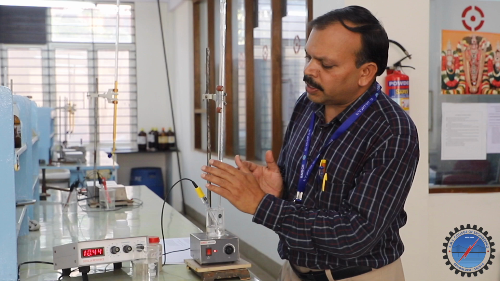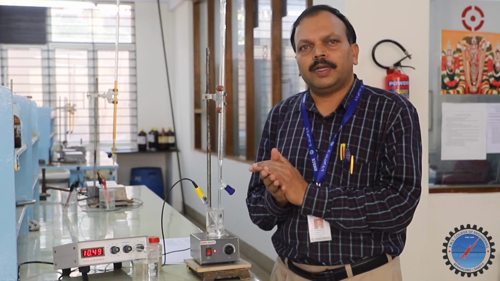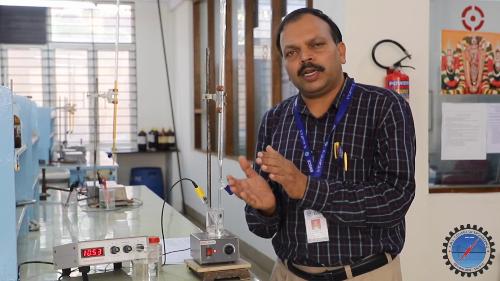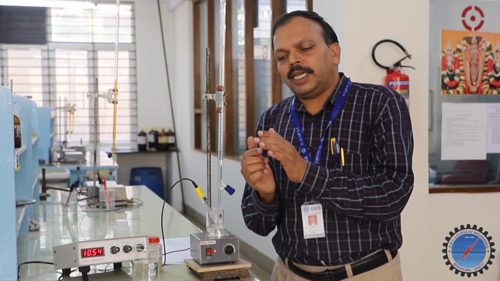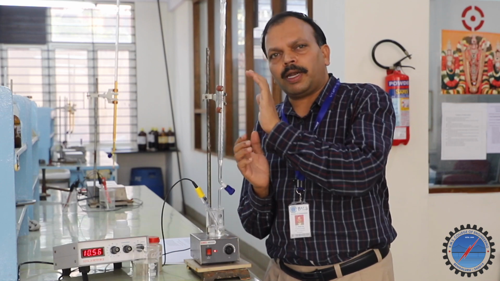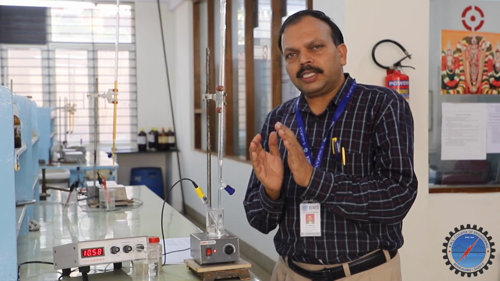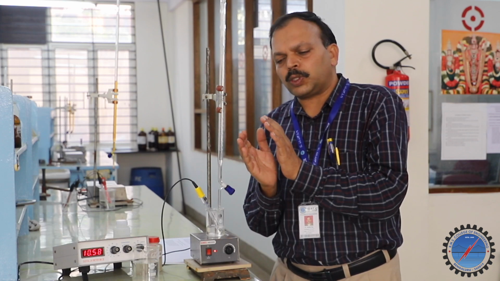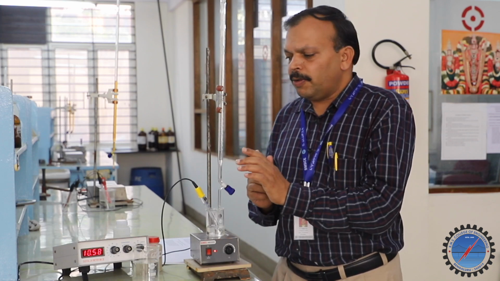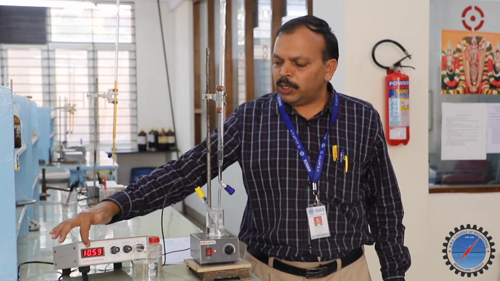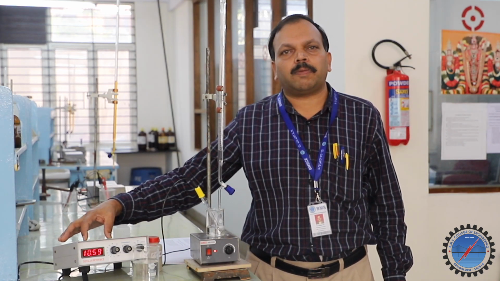Next, if you add another 0.5, look at this, there is a jump in the pH value. Whatever the pH value, 5.8, 6 point something, was shown by the gradual 0.5 additions. With the next 0.5 ml of sodium hydroxide, I am maintaining adding 0.5 ml only from the burette. Up to a particular point there is a slow increase in the pH value. From there is a sudden jump in the pH value. It goes from 6 to 10 point something.